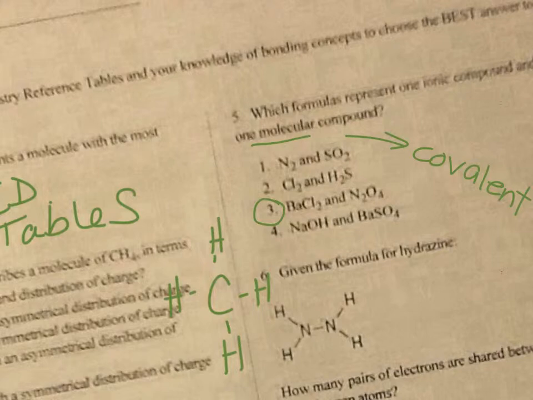I'm just looking at the responses. 1 is all covalent and 2 is all covalent. Some of you might have picked choice 4, BaSO4 and NaOH. However, these are predominantly ionic, but they are ionic and covalent because anything that contains a polyatomic ion has both ionic and covalent bonds. And I'll explain that in part 2.